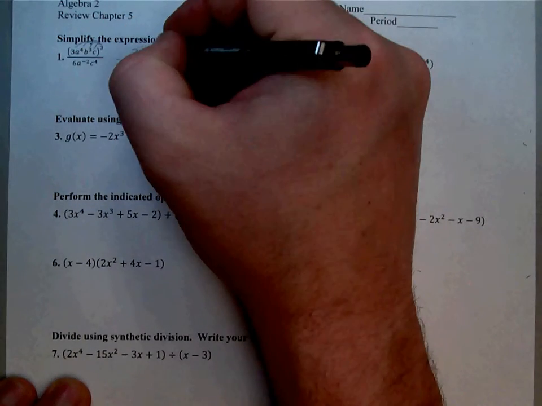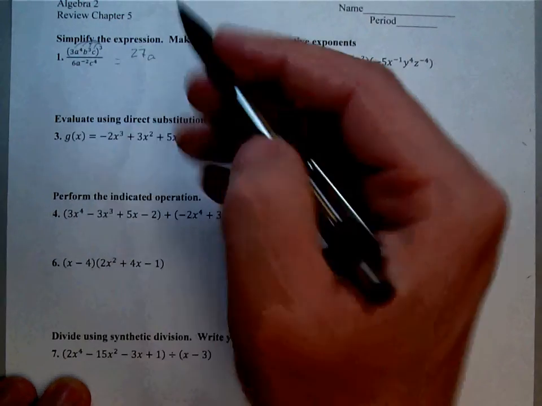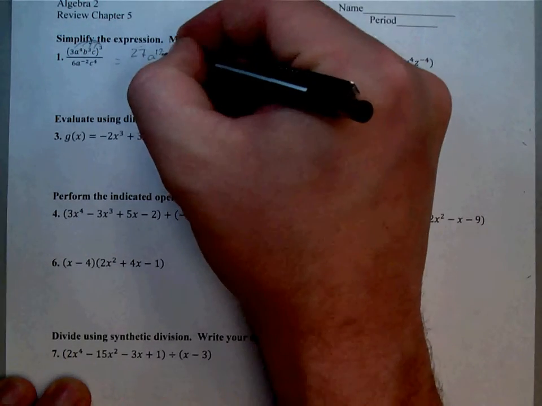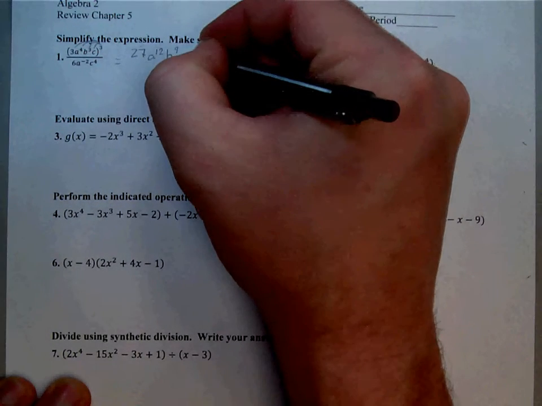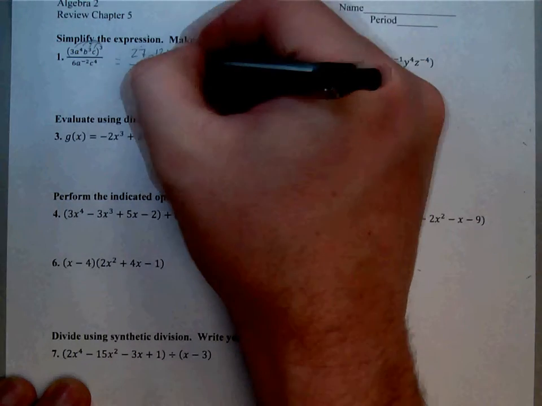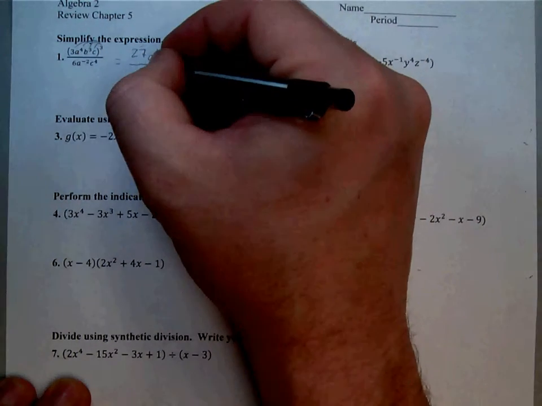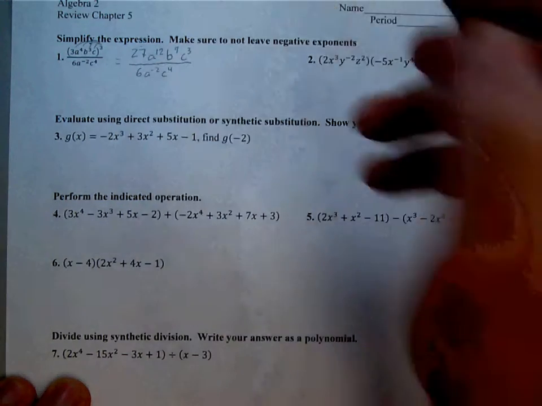Then continue from there. Now I have the a. It was to the 4th, and I'm taking it to the 3rd. That's what you multiply. 4 times 3 is 12. For b, 3 times 3 is 9. For c, I'm going to now have c cubed over 6, a to the negative 2, c to the 4th.